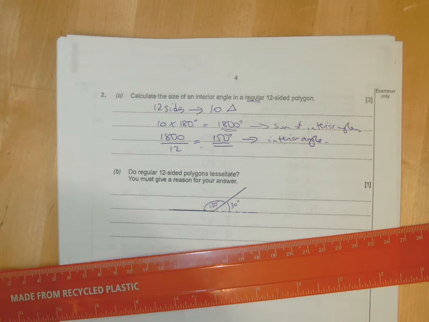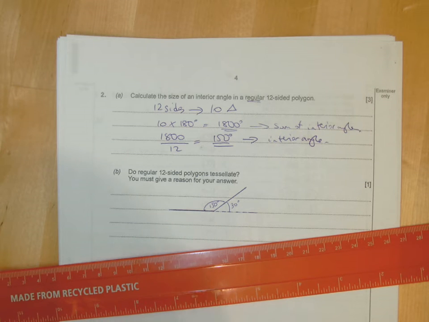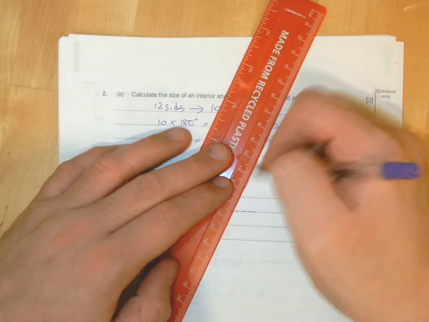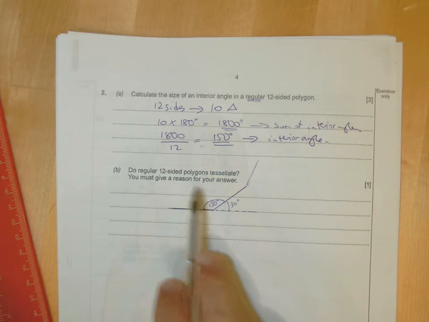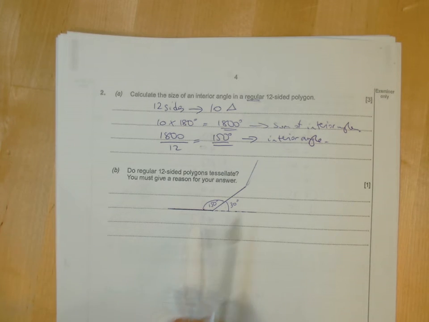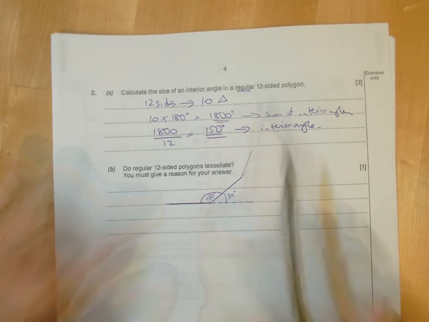Because it's a straight line, 180 degrees take away 150 degrees is 30 degrees here. So if I've got a tile like that, and it keeps going, I could place another tile next to it here, so that side joins up with that side.